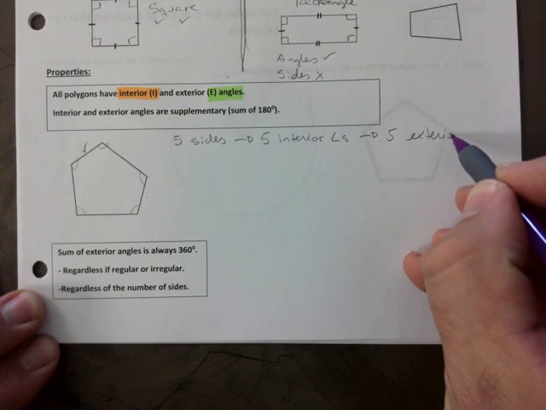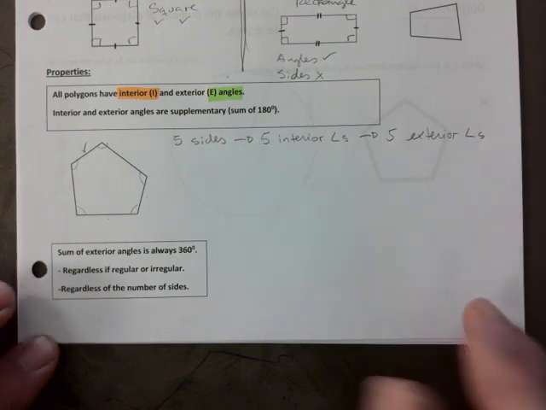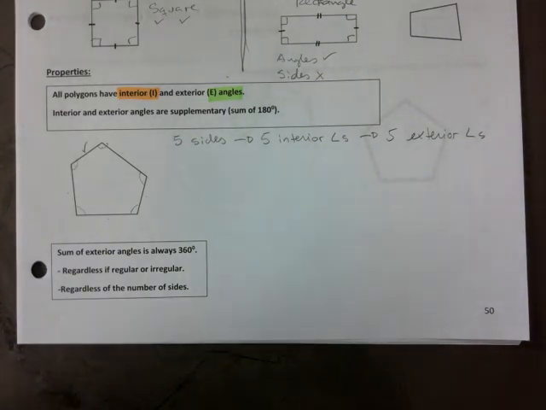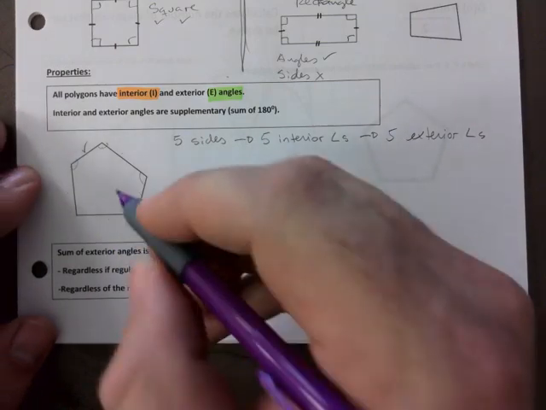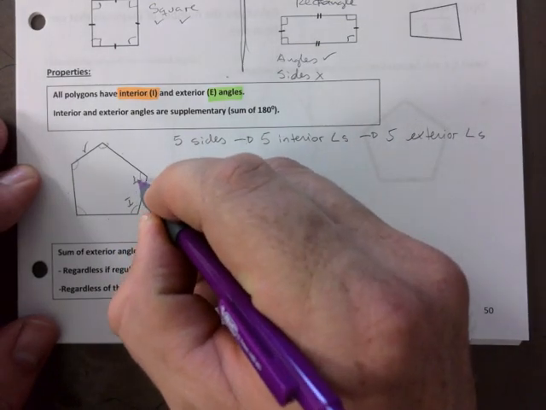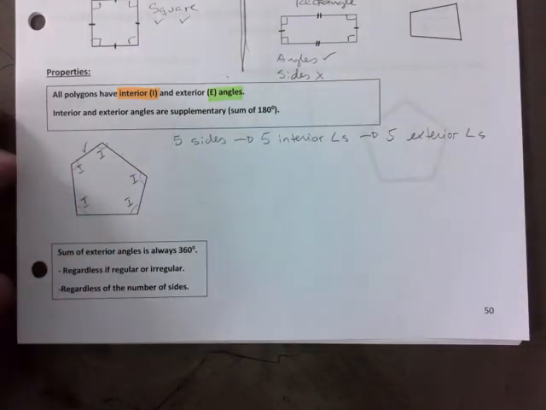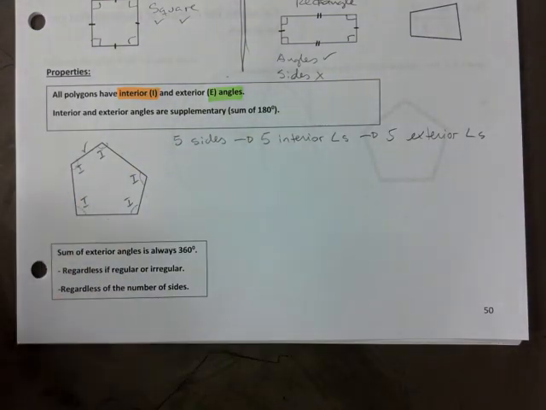The exterior angles are not something we're very familiar with, even though we just touched on that actually. Okay, so here it is. This is an interior angle. These are all interior angles. You ready for this part? This is going to blow your mind.